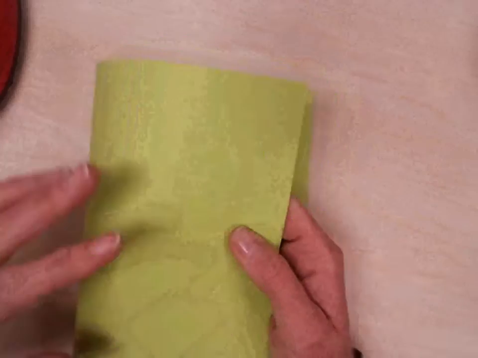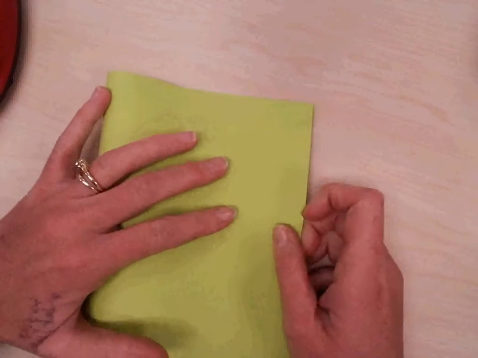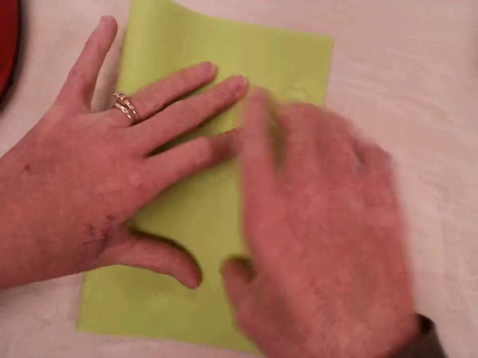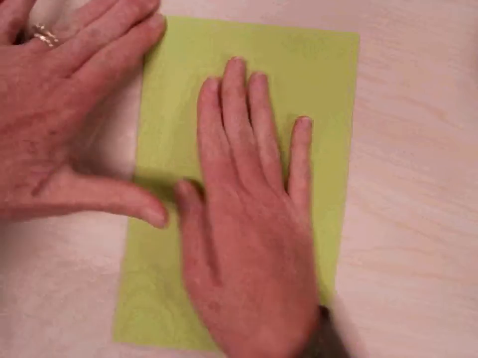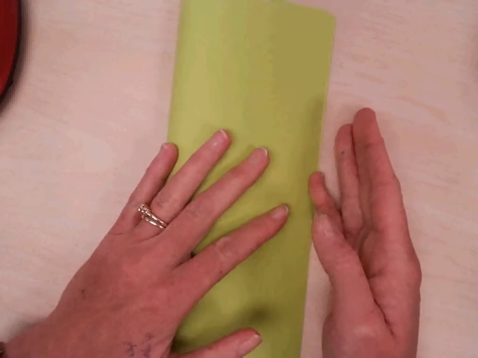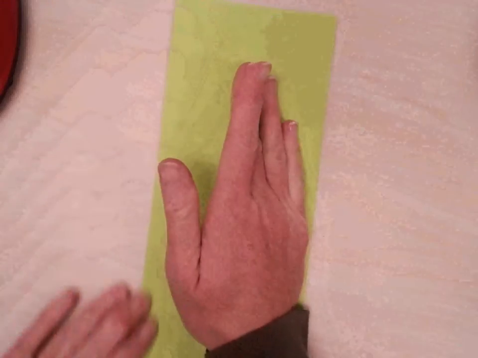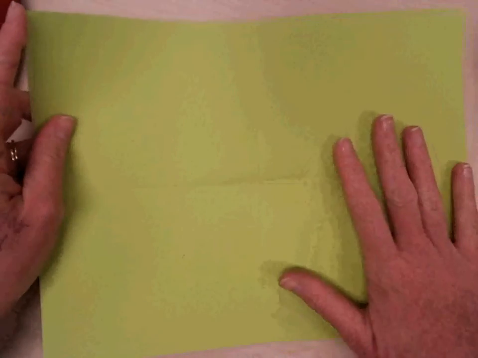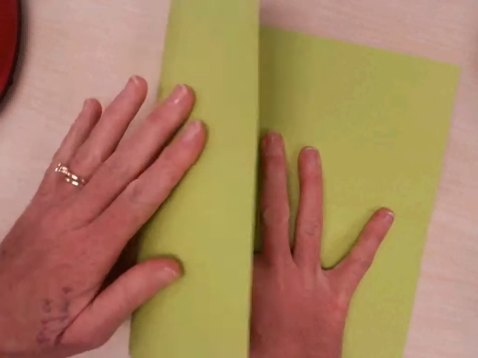it in half. That's a hamburger style, and then open it up. Fold it in half hot dog style. Now you'll have 4 quadrants, and you're going to just fold each side into the middle.